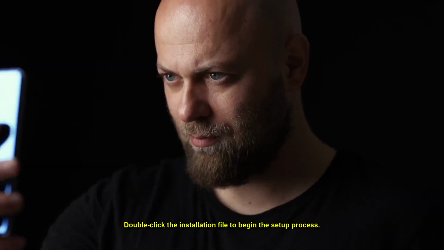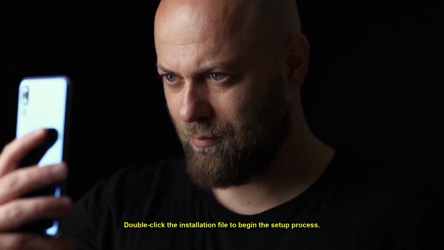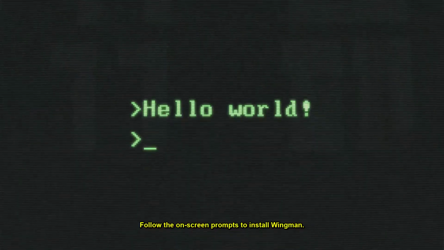Double-click the installation file to begin the setup process. Follow the on-screen prompts to install Wingman. When prompted, agree to the terms and conditions to proceed. Choose your preferred installation location, or stick with the default option provided. Click the Install button to begin the installation process. Wait for the installation to complete.